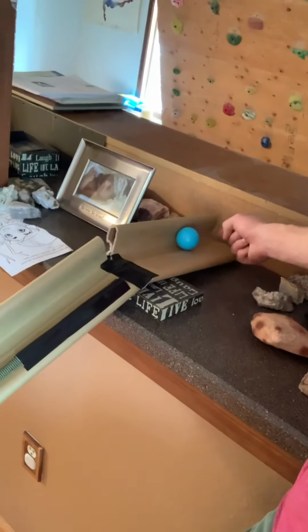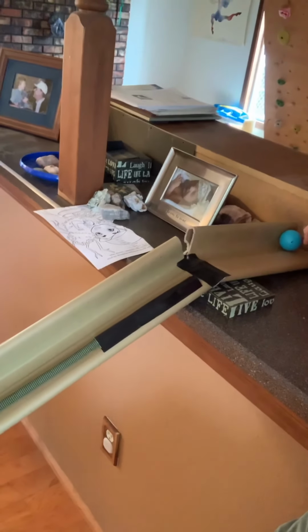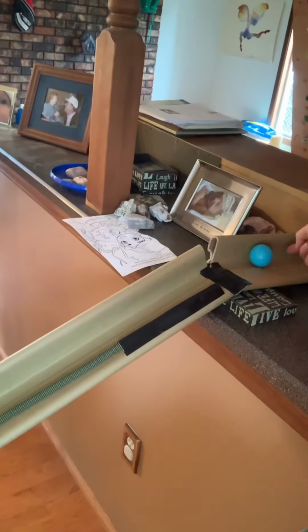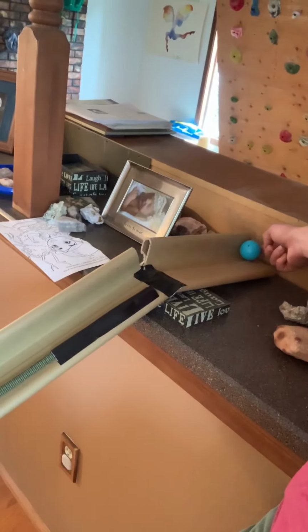So I'm providing force, I'm getting it to the top of the hill, that's where it has the most potential energy, and as soon as I go over that black line there, it's going to have more and more kinetic energy as it gains speed going down the hill.